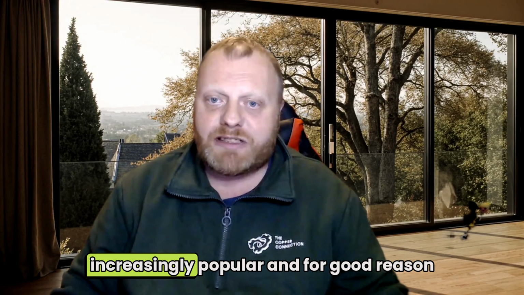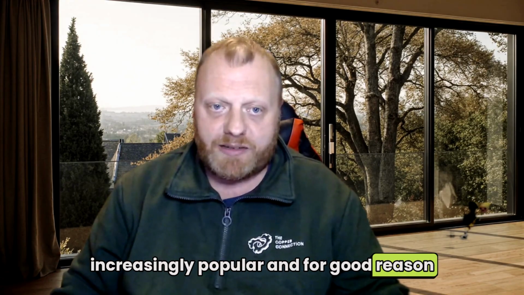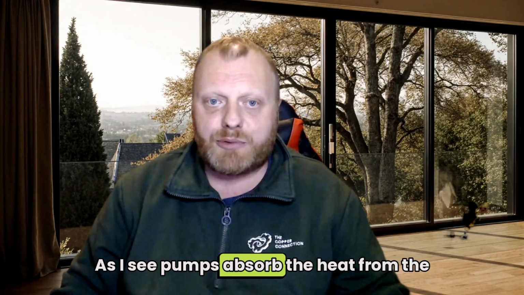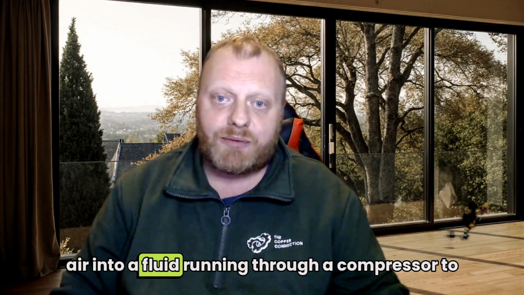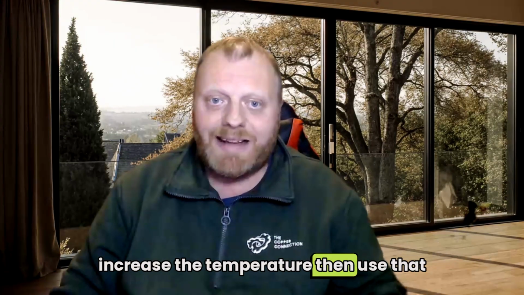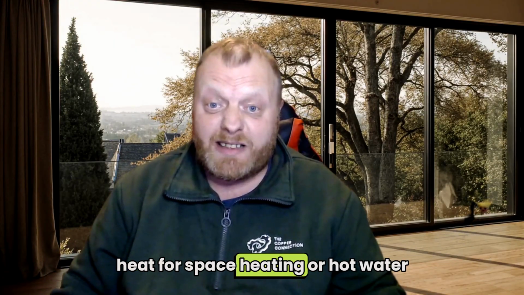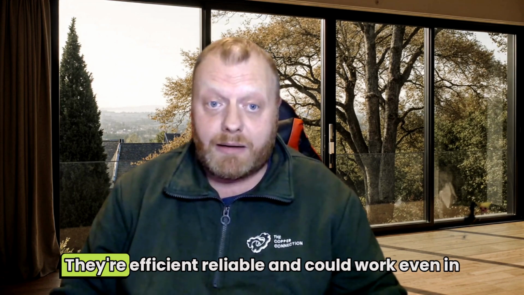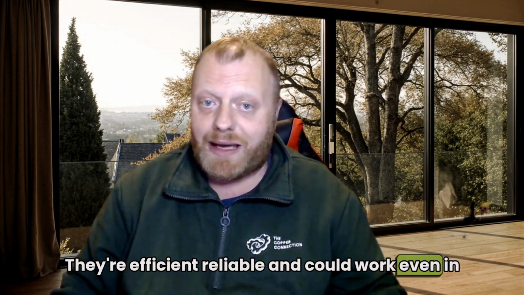They're becoming increasingly popular, and for good reason. Air source heat pumps absorb the heat from the air into a fluid, run it through a compressor to increase the temperature, and then use that heat for space heating or hot water. They're efficient, reliable, and can work even in cold climates.